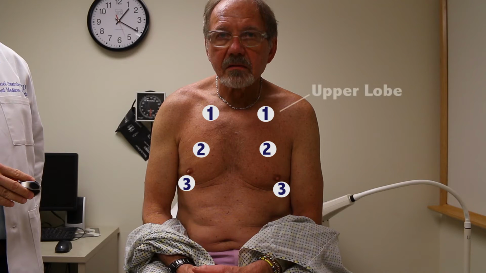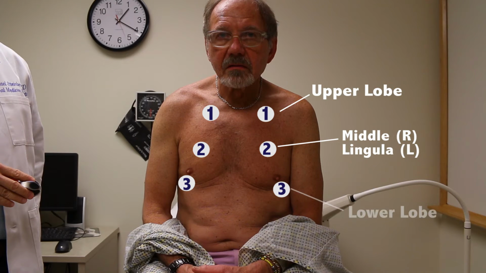Then we move around to the front, again listening side to side in the following three spots that you can see here. Once again, anatomically, these correspond to the upper lobe, the middle lobe on the right, and an area of the left that we refer to as the lingula, and then the area where the lower lobes were projecting forward.